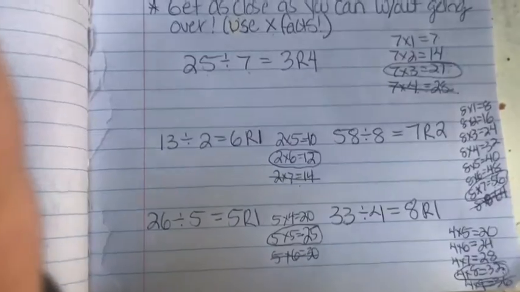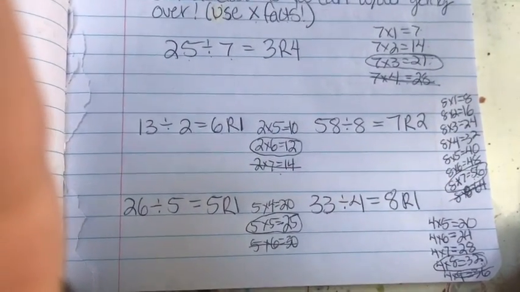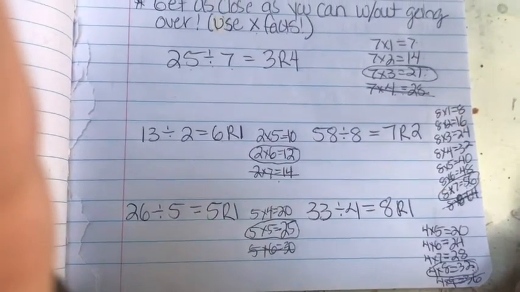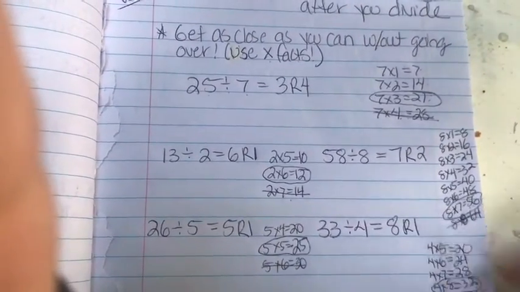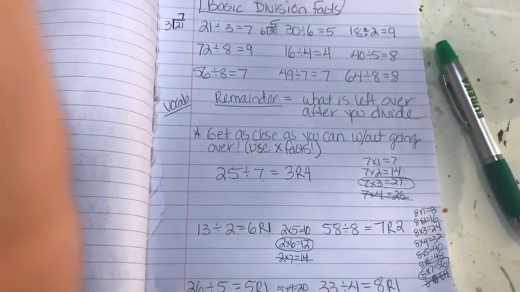Okay, so that's our strategy. If you don't know your multiplication facts, you need to write them out on the side, or even to check your work is also helpful. So this is basic division with remainders and also basic division without remainders, and we will work on this in class.